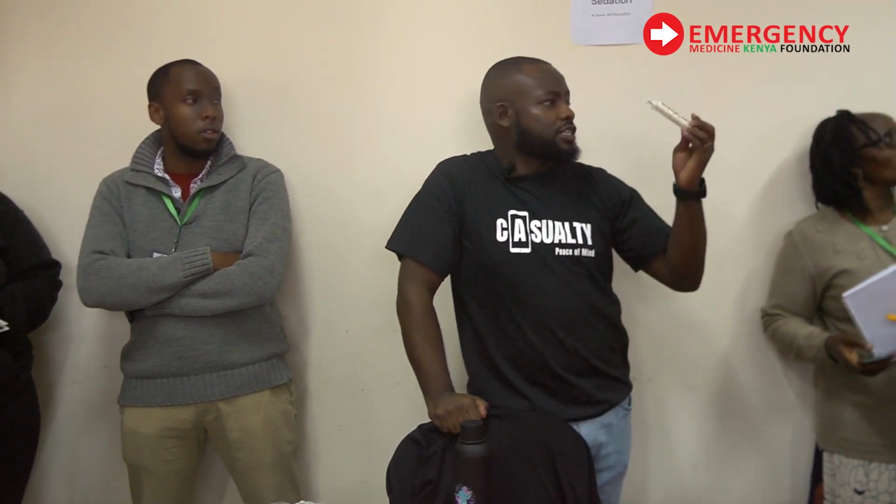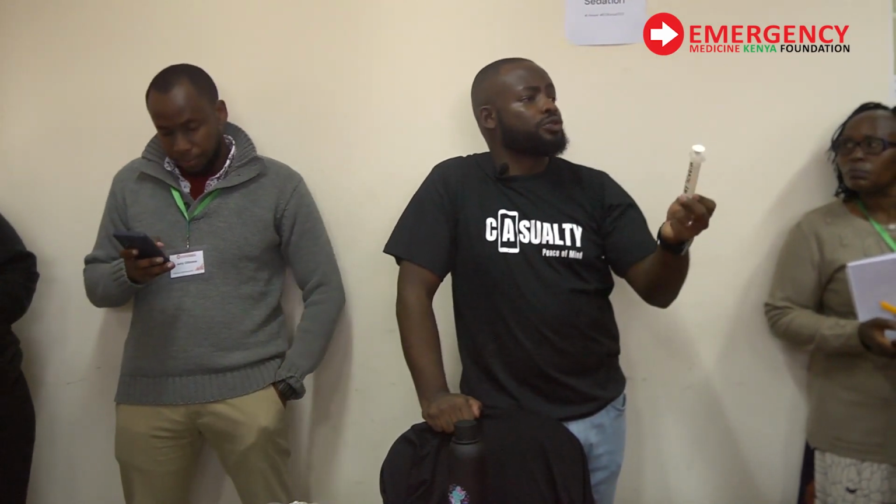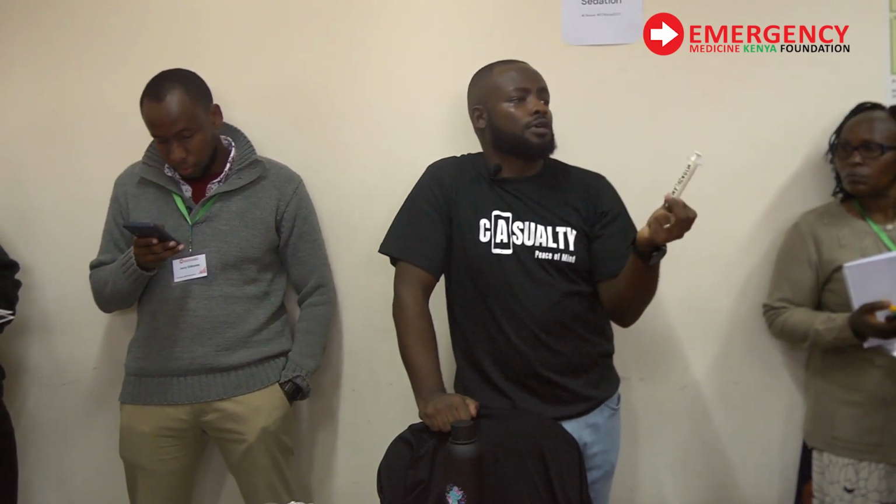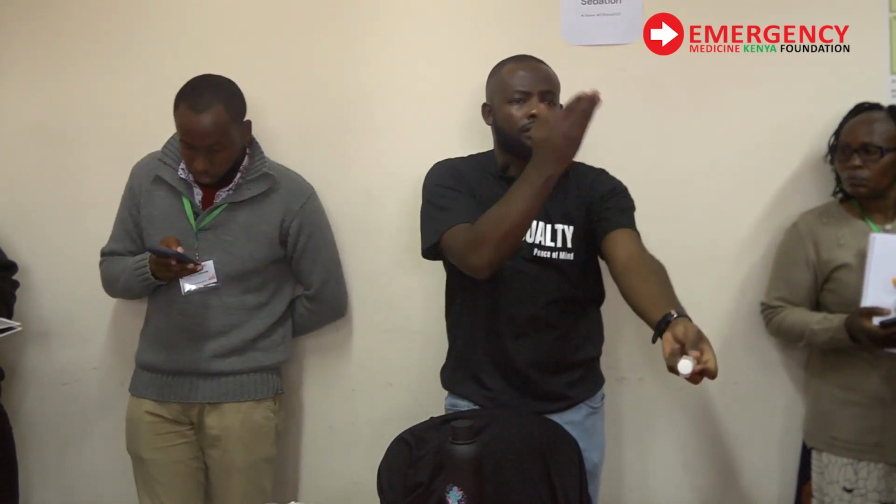Commonly in most of our EDs, we have benzodiazepines. Midazolam is the commonest. It can also give you sedation if you give the right dose. Primarily, most people like it for anxiolysis. The patient is very anxious, they've looked at the X-ray and seen the bone is fractured midshaft. A very small dose, 1 milligram, 2 milligrams, and they are calm and you're able to proceed with whatever you want to do.